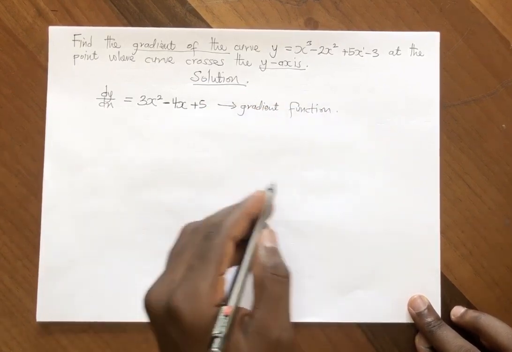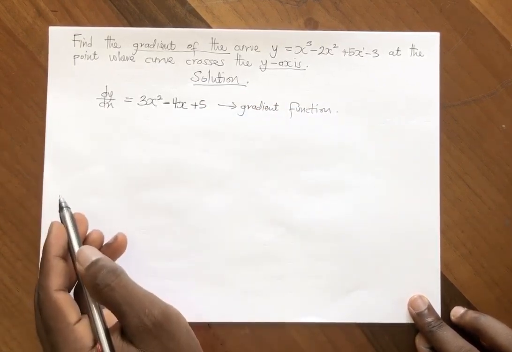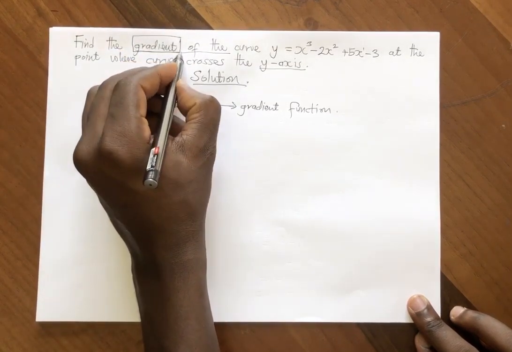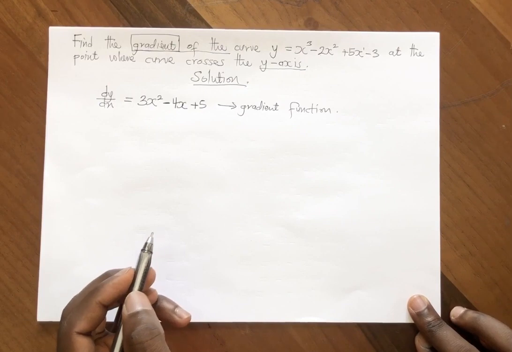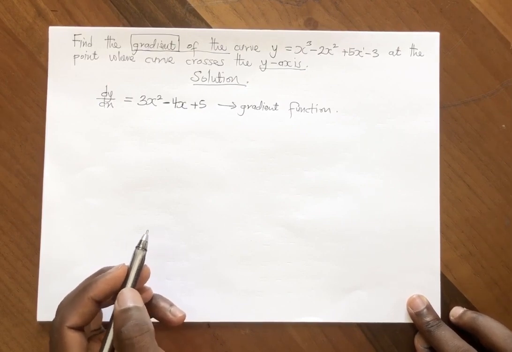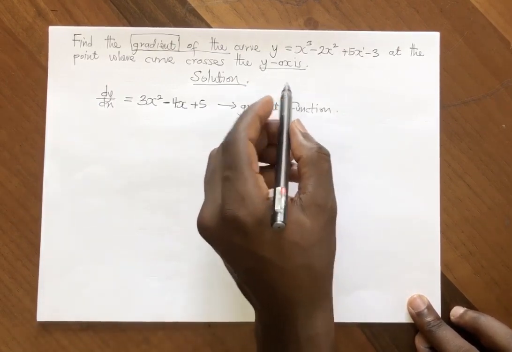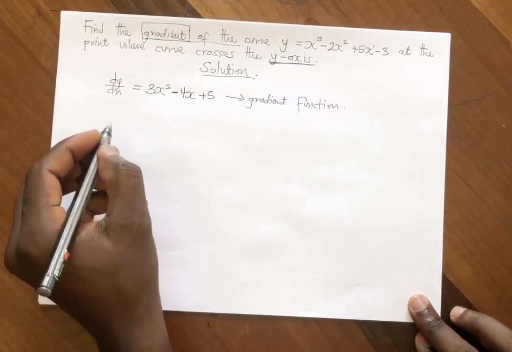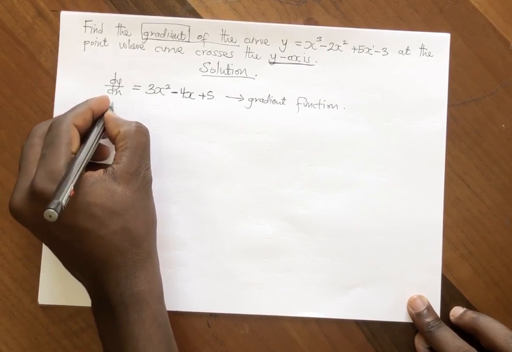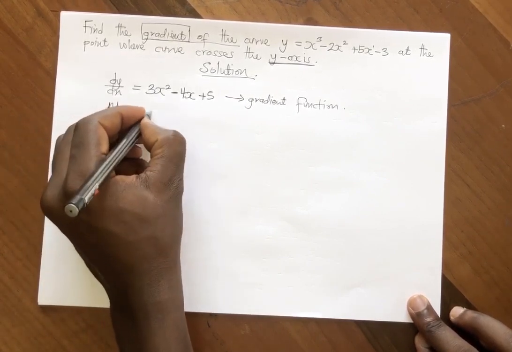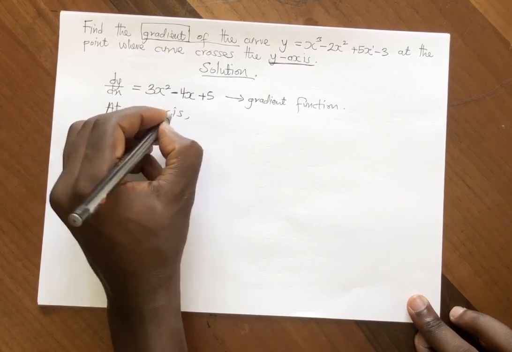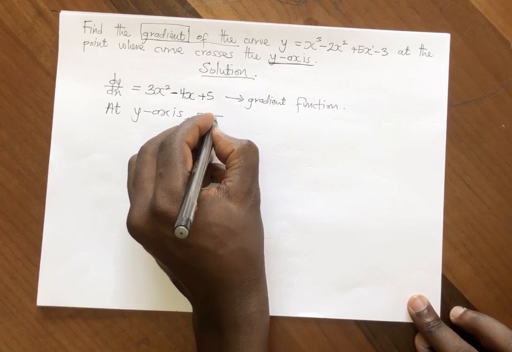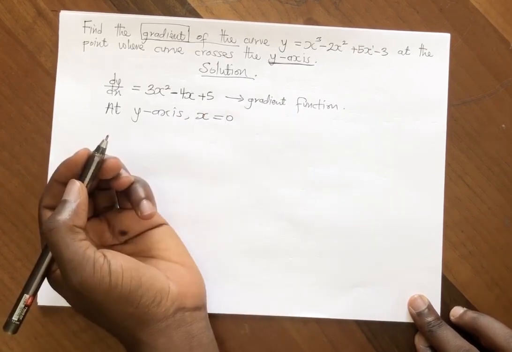But the question is not asking us to find the gradient function, no, but rather we are supposed to find the gradient, okay? So if we are to find a gradient, then it is a number that we are looking for. But this gradient is occurring at where the curve crosses the y-axis, all right? Now, at the y-axis, what happens? x is 0, okay? x is 0.